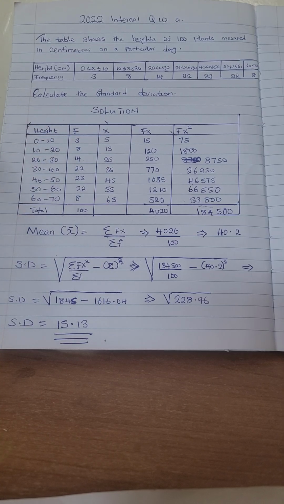10 plus 20 is 30, divided by 2 is 15. 20 plus 30 is 50, divided by 2 is 25. 30 plus 40 is 70, divided by 2 is 35. 40 plus 50 is 90, divided by 2 is 45. 50 plus 60 is 110, divided by 2 is 55. 60 plus 70 is 130, divided by 2 is 65.